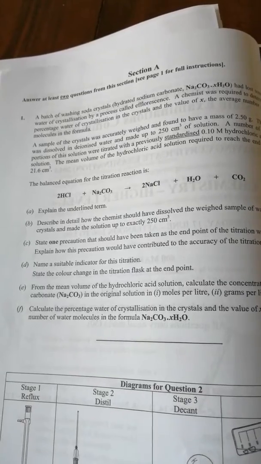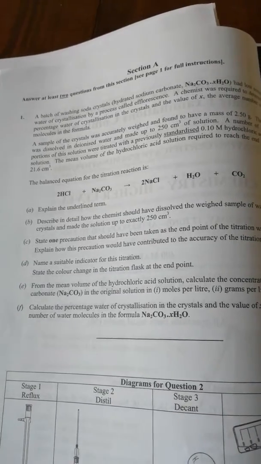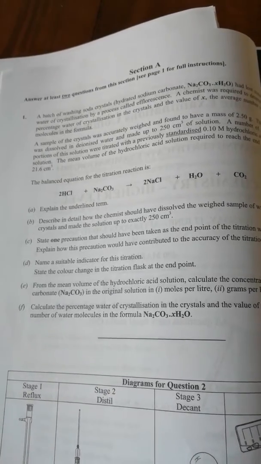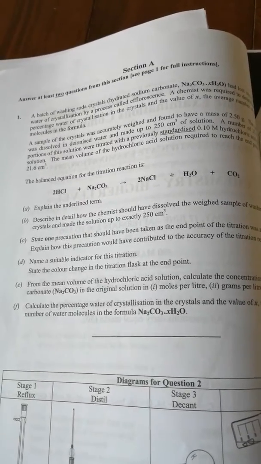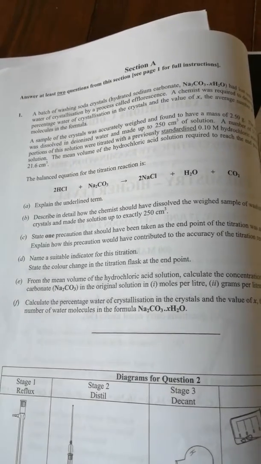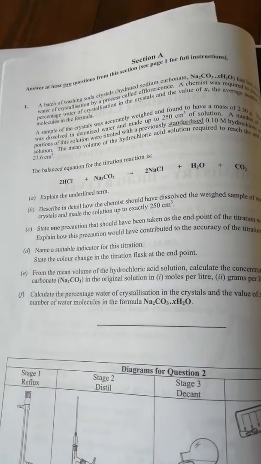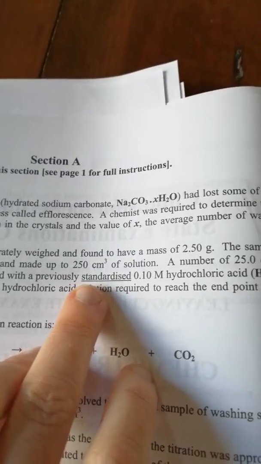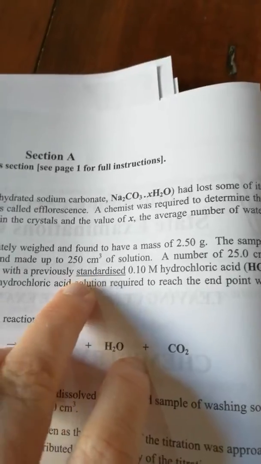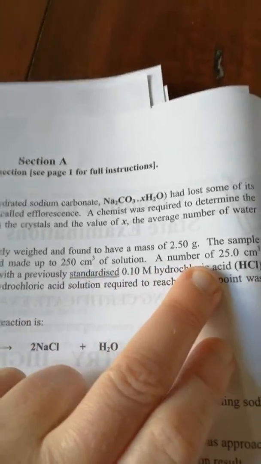Okay, and the last one we're going to look at is 2014. Have a read through, and go down to our maths, which is part E, and it says find the moles per litre of the sodium carbonate. Have a think for yourself whether you have to use first principles here. Now, if you look up here, it says it was standardized hydrochloric acid.